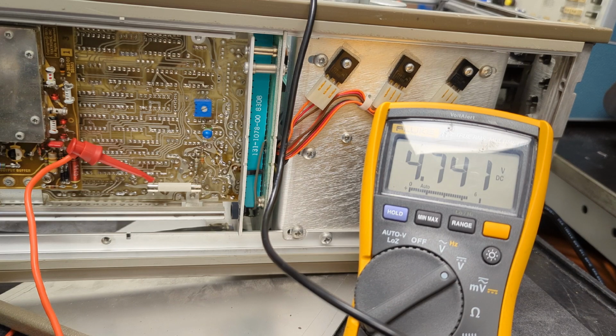But why are we seeing a voltage drop across a fuse? That doesn't make any sense, right? It's at the same potential. So there's nothing wrong with that fuse. We think we should take a look at the schematic and see what could be causing that. But I just wanted to share that with you guys.